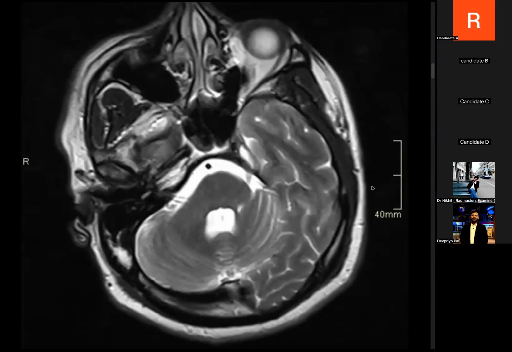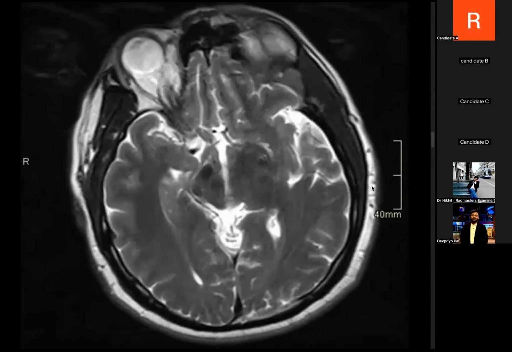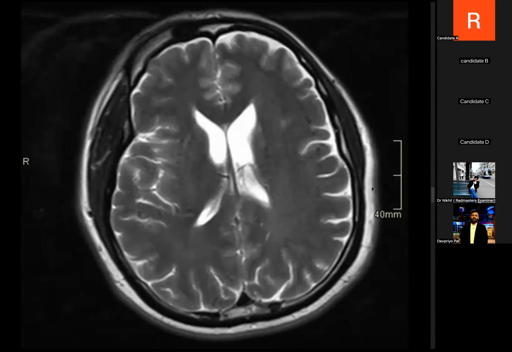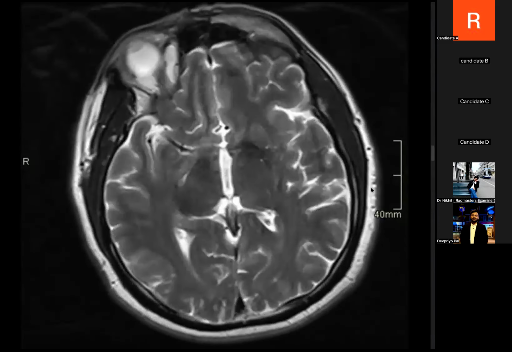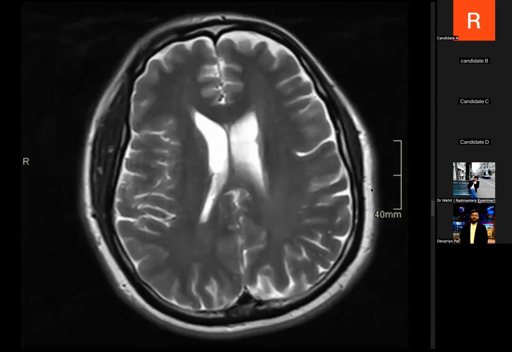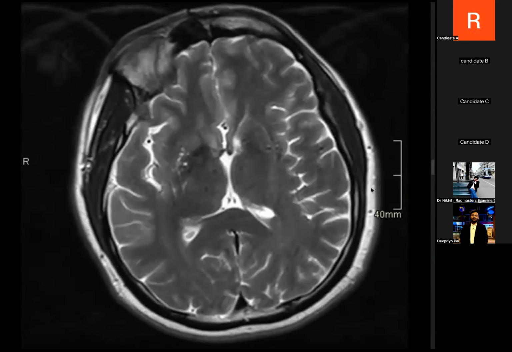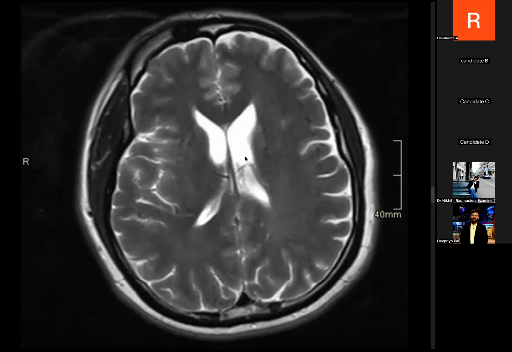Can you show me the deep structures? Sorry, which structures? The deep structures, I mean, the basal ganglia structures. Yeah, this is the basal ganglia involving the caudate nucleus. Okay. Can you trace the caudate nucleus for me?